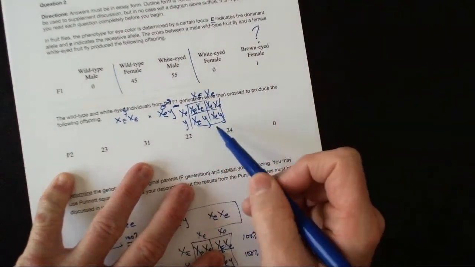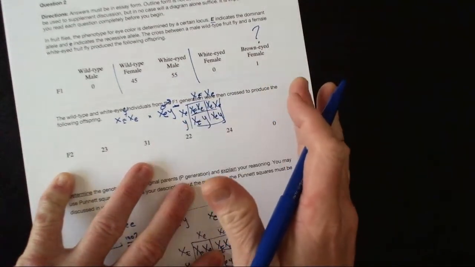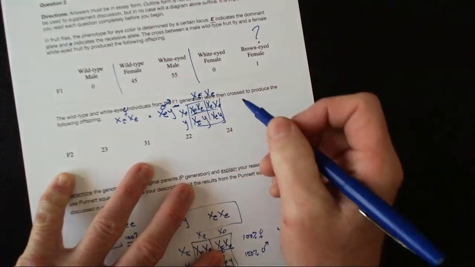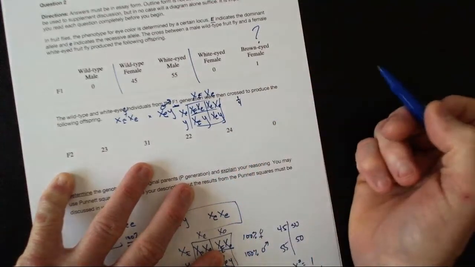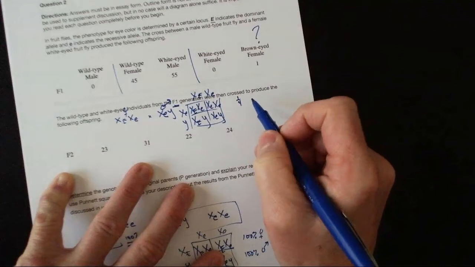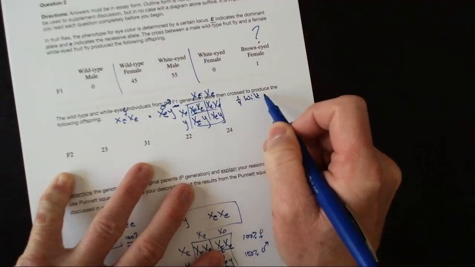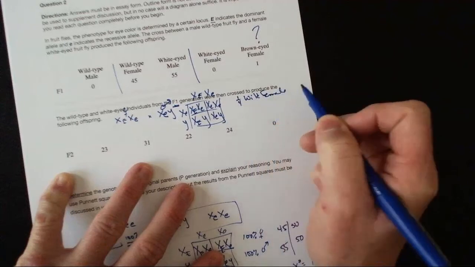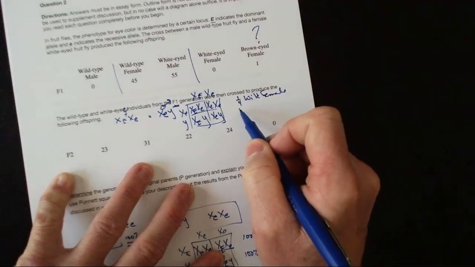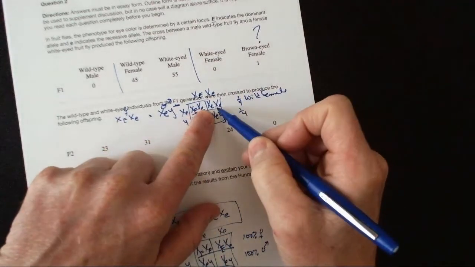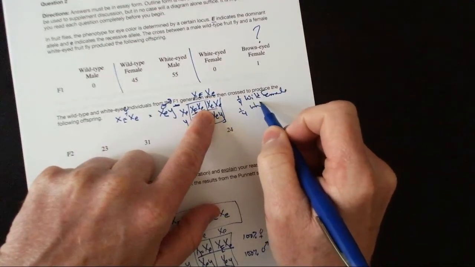Well, all four of those are different, which means that we would expect a fourth of our offspring to be wild-eyed female. We would expect 1/4 of our offspring to be white-eyed female.